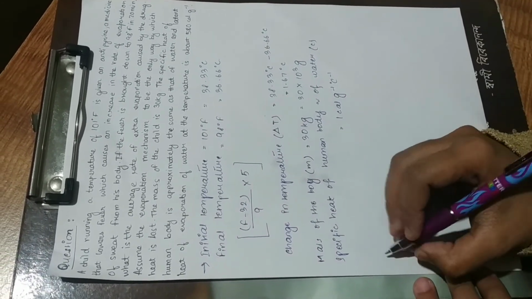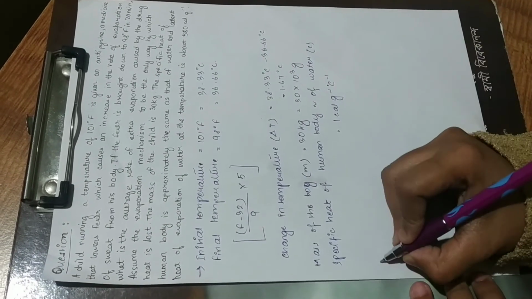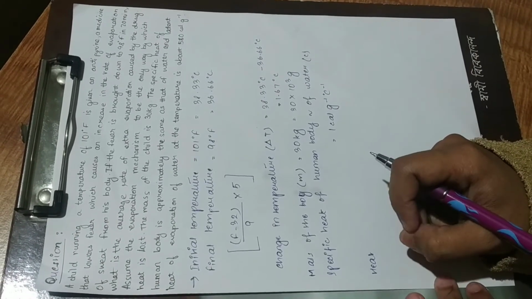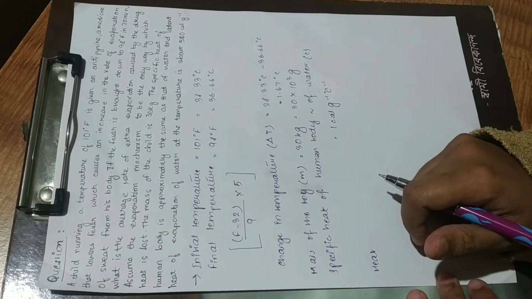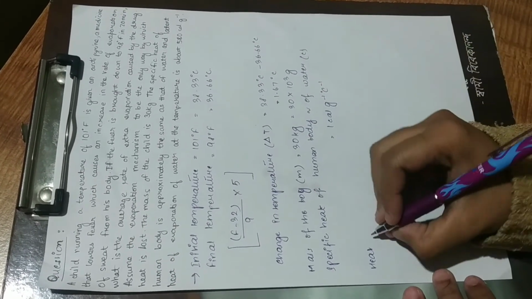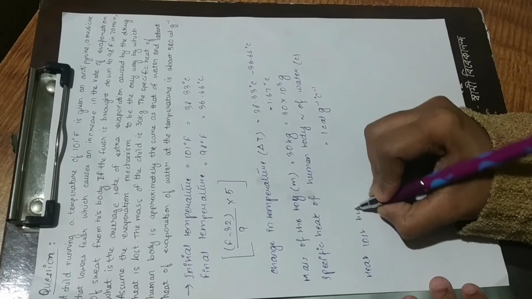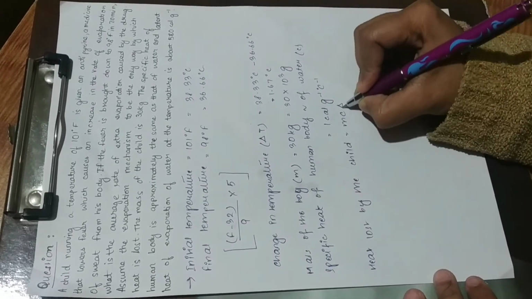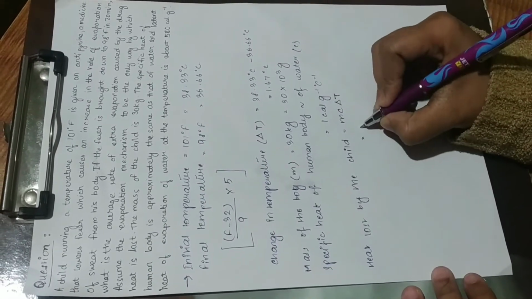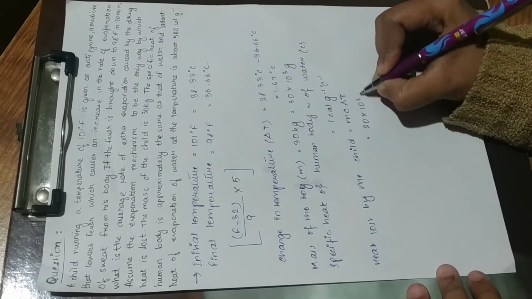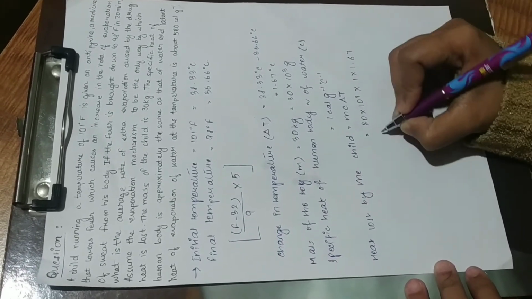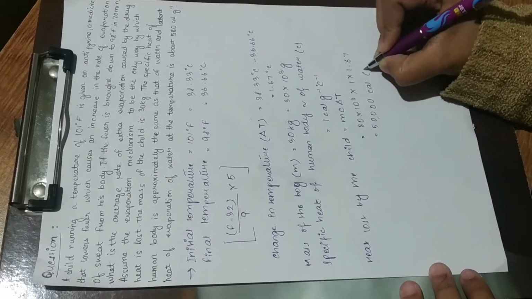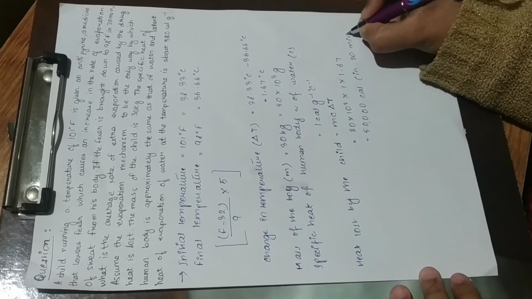A very common formula we have is the heat lost or gained by any object. You have to get thoroughly revised with the formulas given in your chapter so that you can solve these types of questions. It is very easy. You have to just understand the question well and then proceed. So heat lost by the child will be m c delta T. Let's put the values, which gives us almost 50,000 calorie, and this occurs in 20 minutes according to the question.